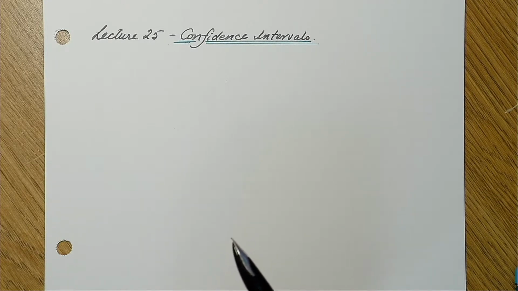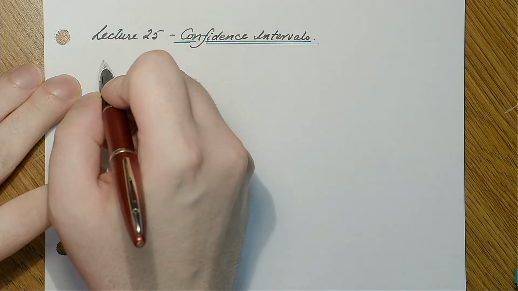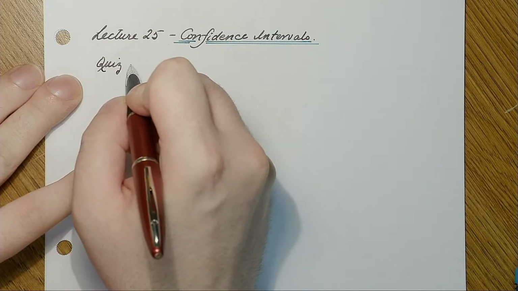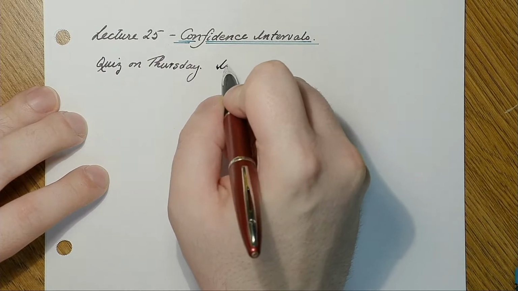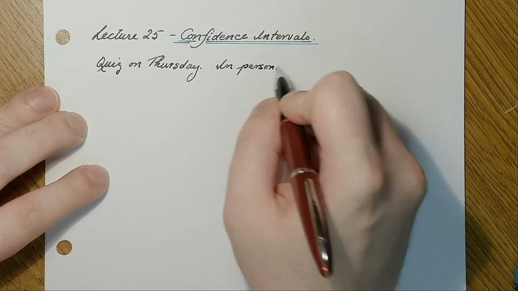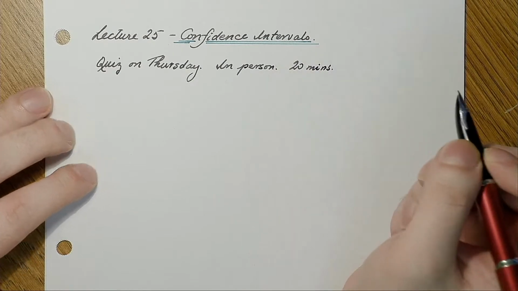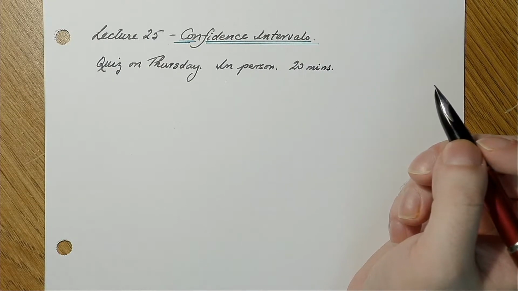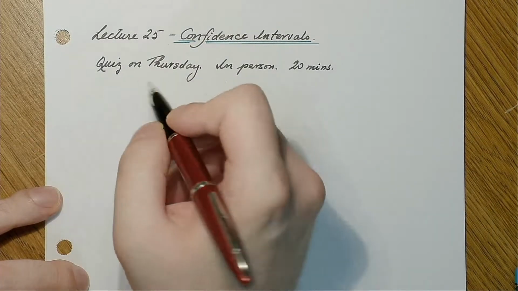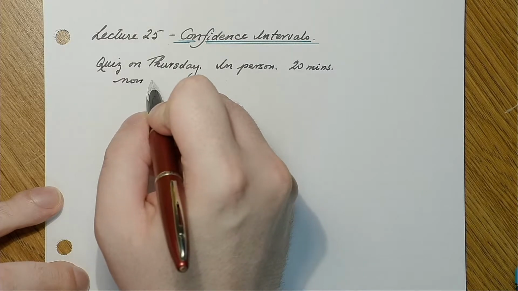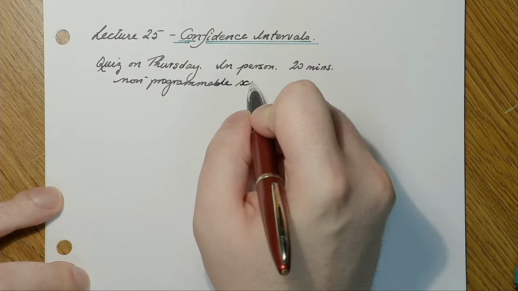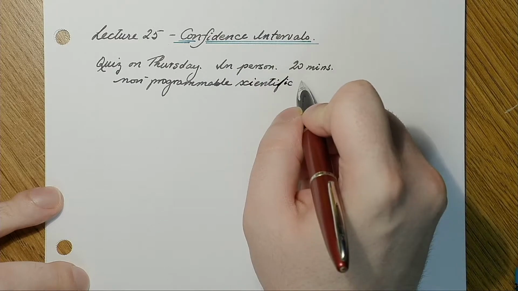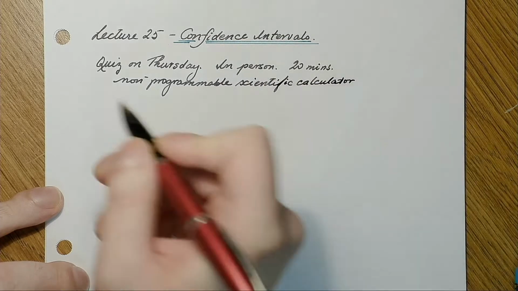The quiz will be in person. We're going to have an in-person quiz slash lecture on Thursday. It'll be 20 minutes, and you can have a non-programmable scientific calculator, one without graphing.